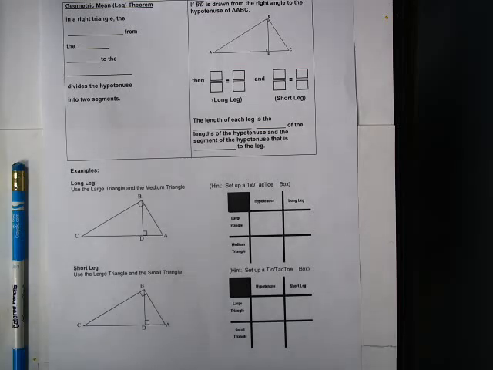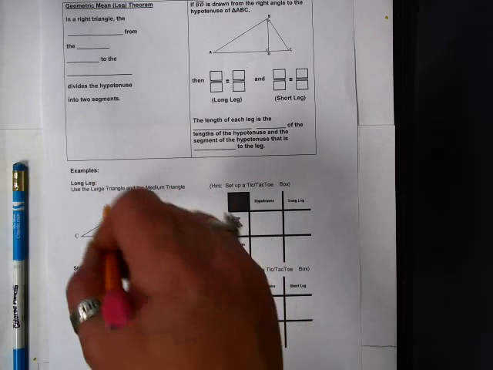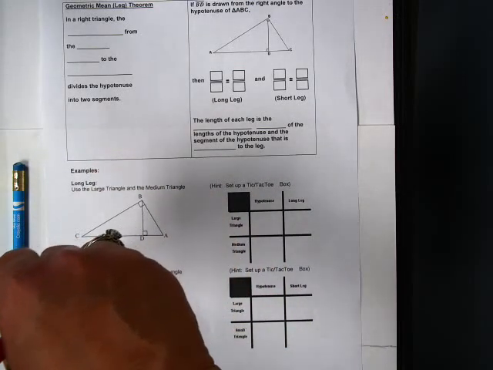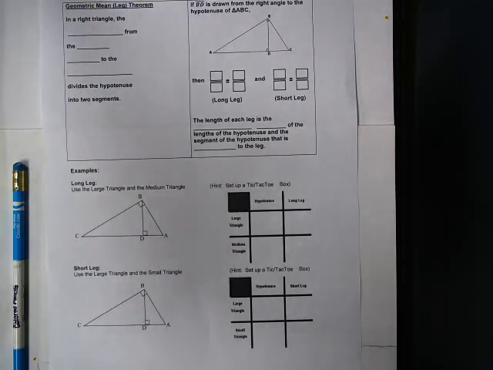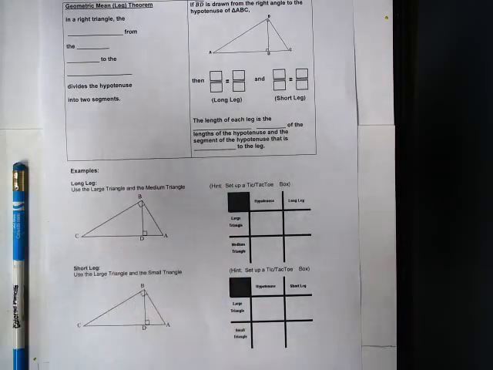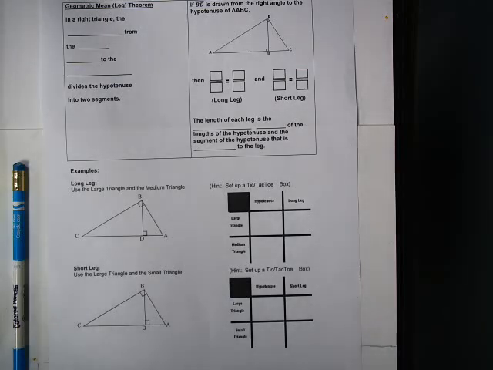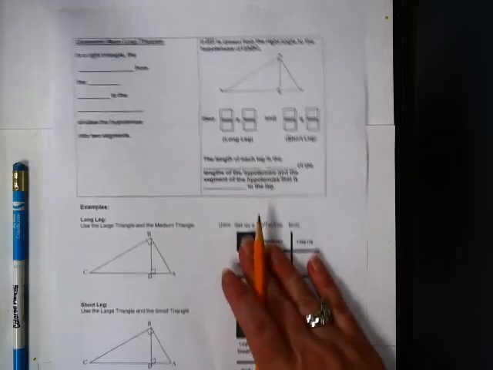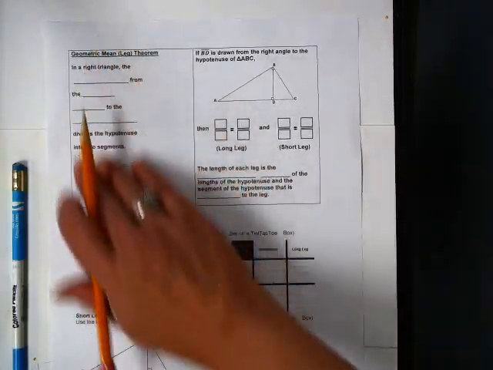Most of the time, you're going to have a short and a long side. So that's why you'll see down here, long leg, short leg. If both of them are the same, then it doesn't matter. You just have to do whatever you're doing once. You don't have to find the long leg or the short leg, because once you find it, it'll equal the other one.